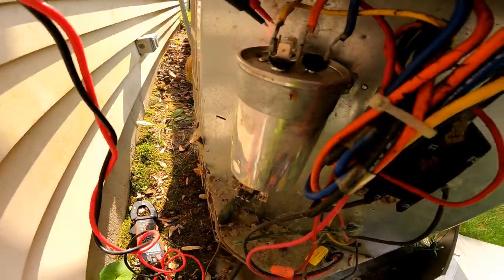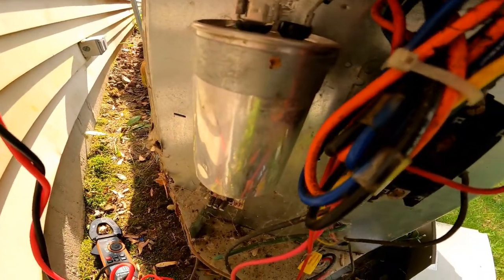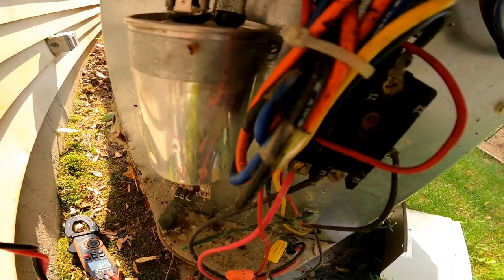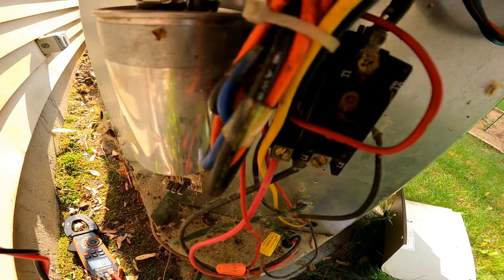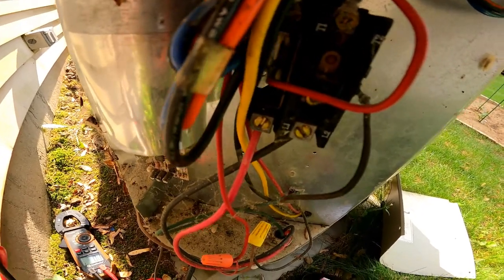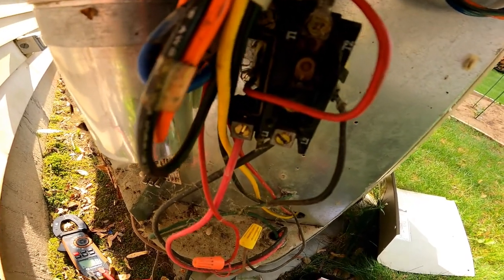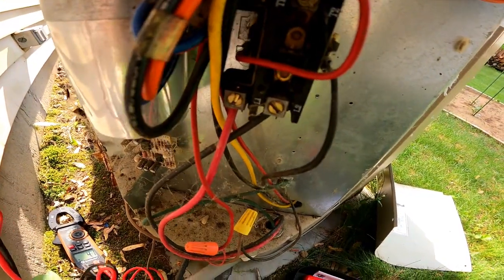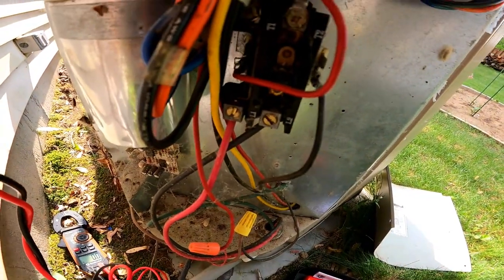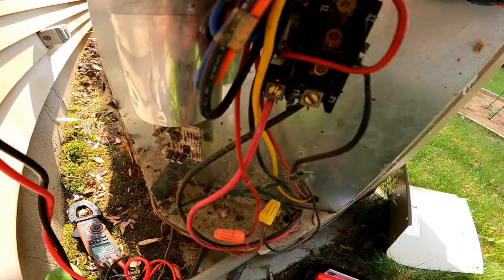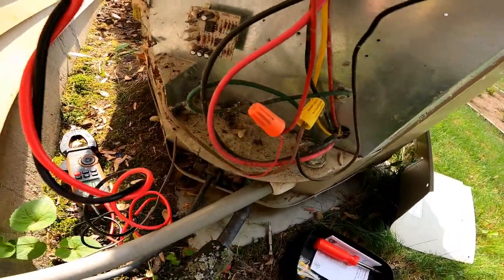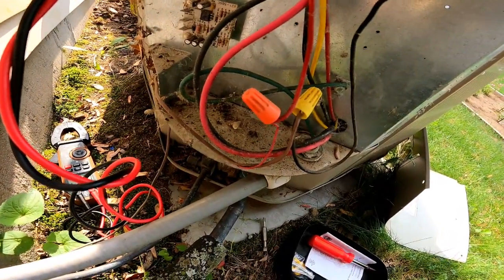Now I'm gonna connect the meter between these two leads. And essentially what I'm expecting is it to either be 50 or 5 microfarads. Not quite sure on this one. I'm not an HVAC guy, but I do know that one of these sets should be 50 and the other should be 5.